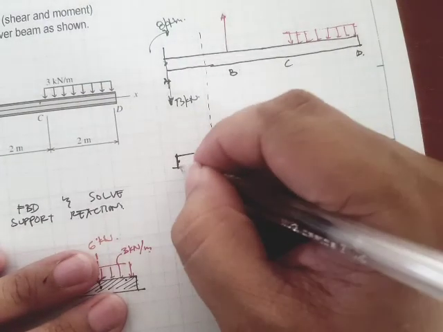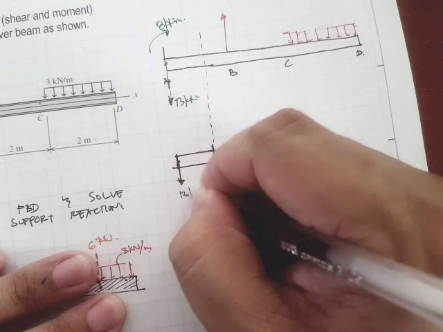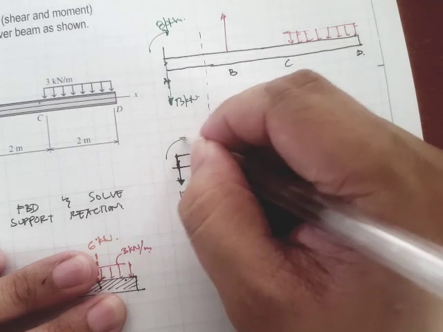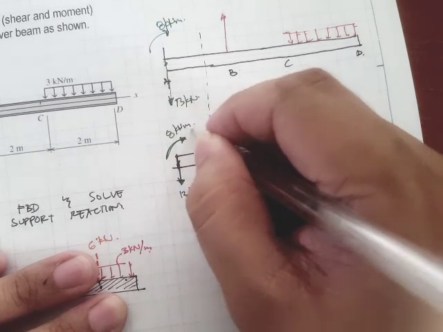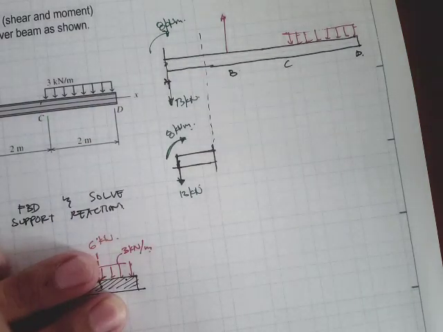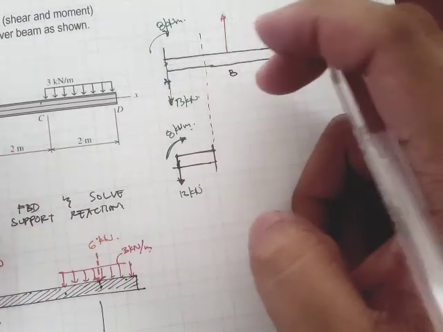Okay, so I just have to rewrite this 13 kilonewtons and 8 kilonewton meters.